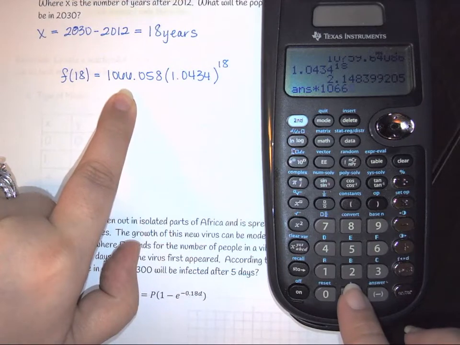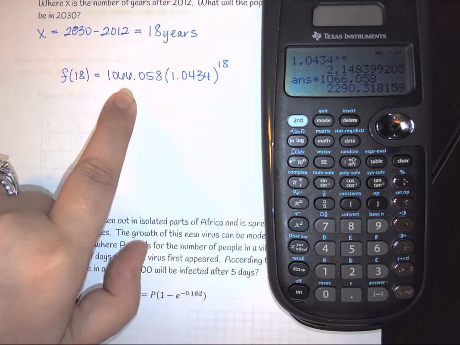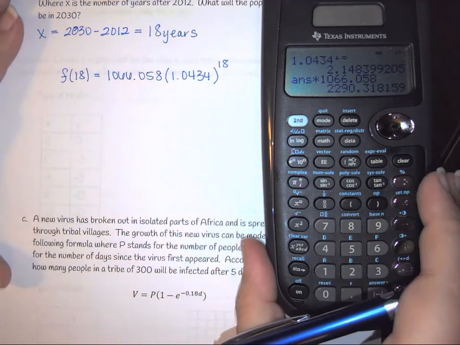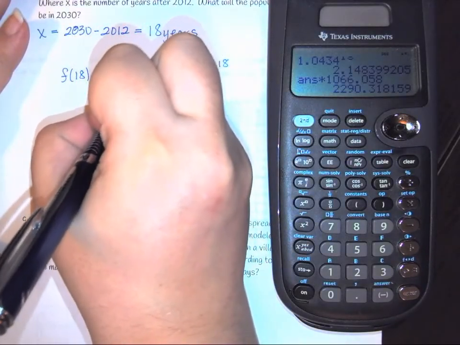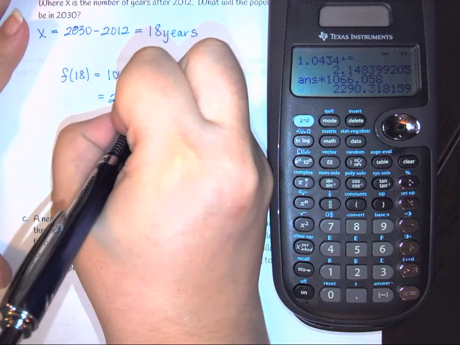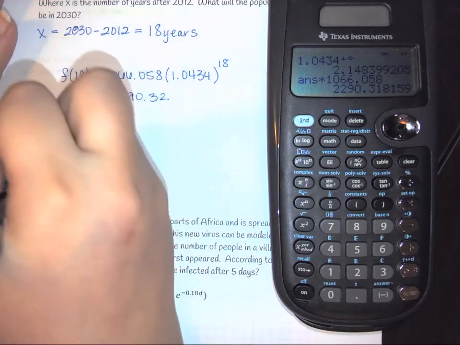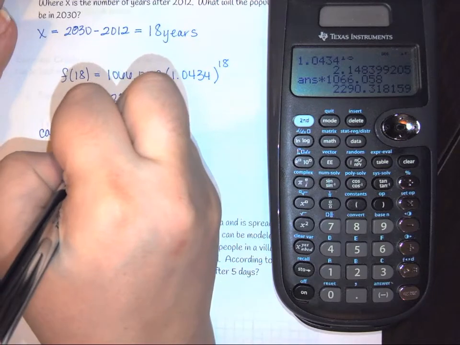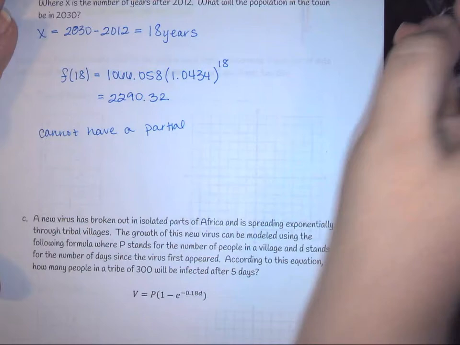So 1066.058 and hit enter, and we get 2290.31. Okay. So here this comes out to 2290.32 if you want to round. But the other thing you need to keep in mind is you cannot have a partial person.